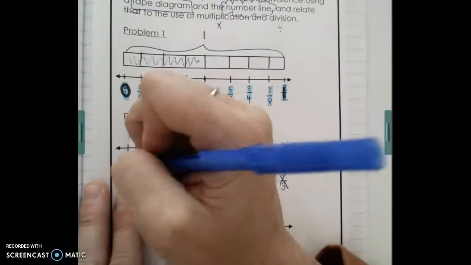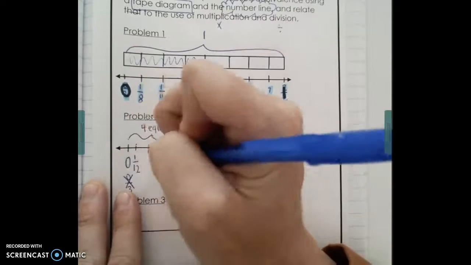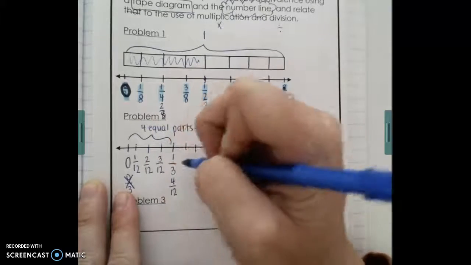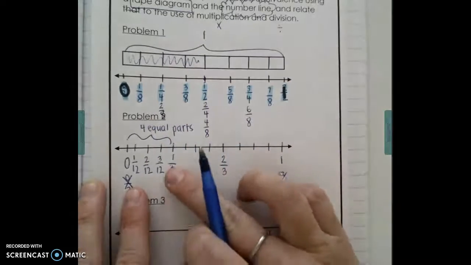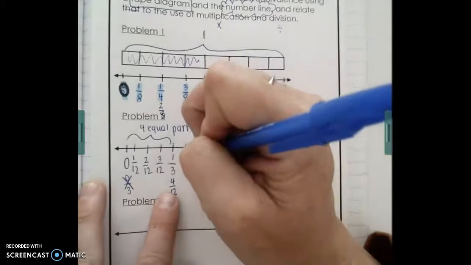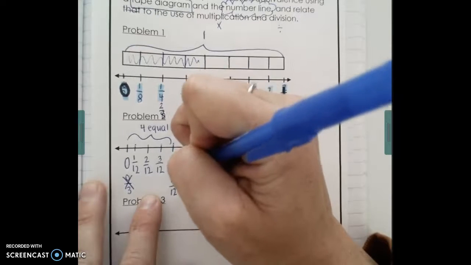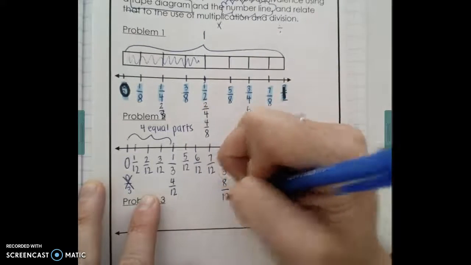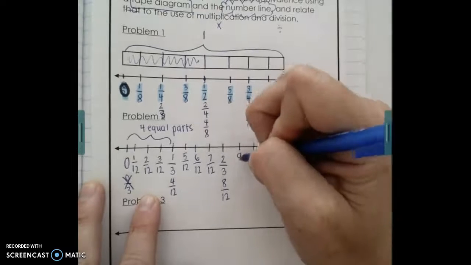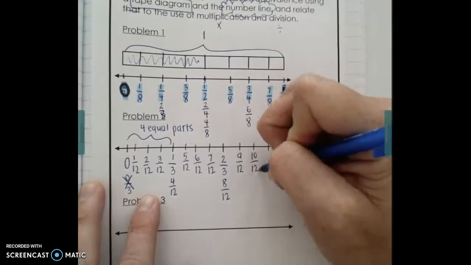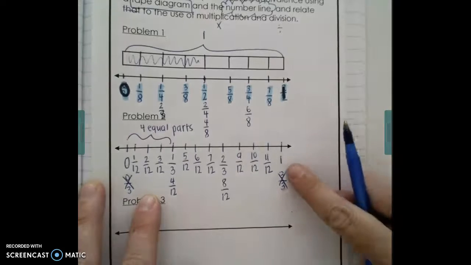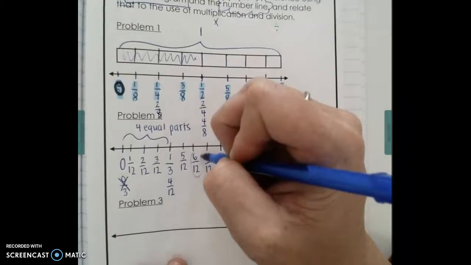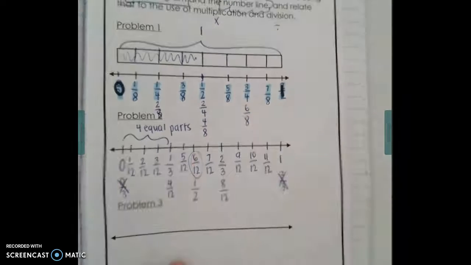So if I were to write this, 0, I would have 1/12, 2/12, 3/12, and 4/12, which would be equal to 1/3, equivalent fractions. Same part. Then I keep going up. So I start at 4/12 and 5/12, 6/12, 7/12, 8/12. That would be equal to 2/3. 9/12, 10/12, 11/12, and then again 12 over 12, which equals 1. So I even can see right here, I can have a halfway point too, with 6 over 12.